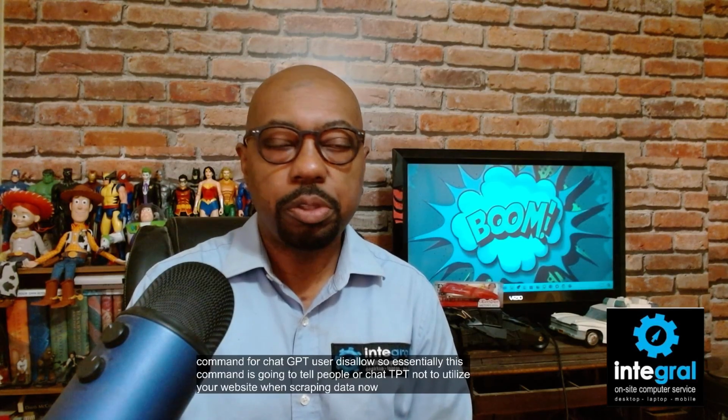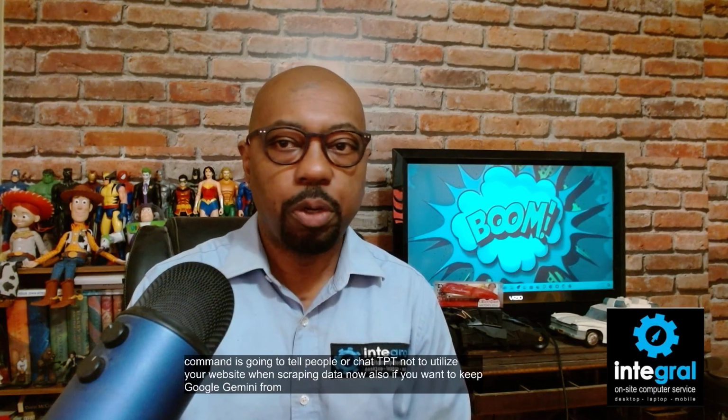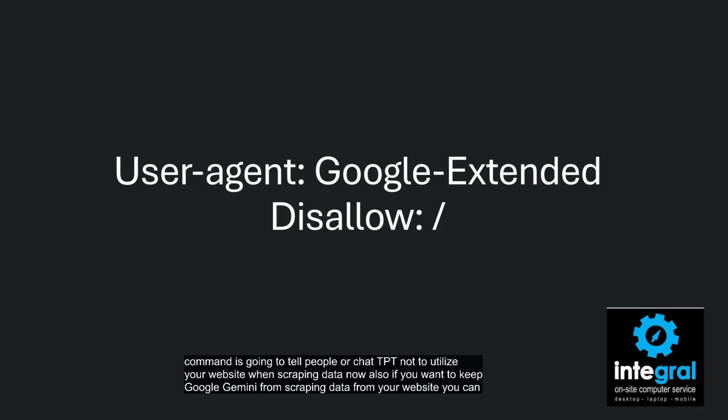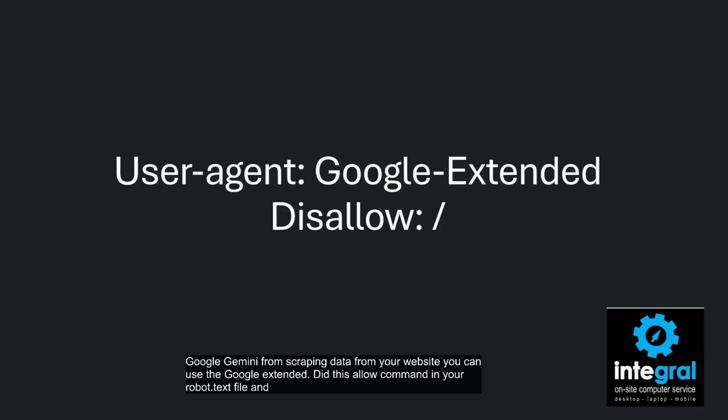Now also, if you want to keep Google Gemini from scraping data from your website, you can use the Google-Extended disallow command in your robots.txt file, and it will stop Google Gemini from scraping data from your website.